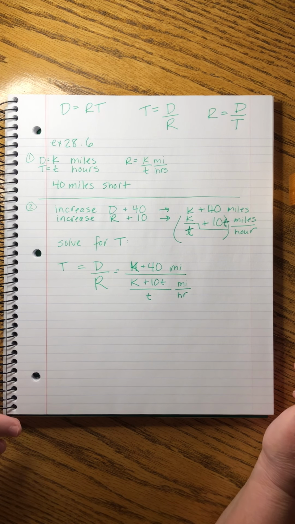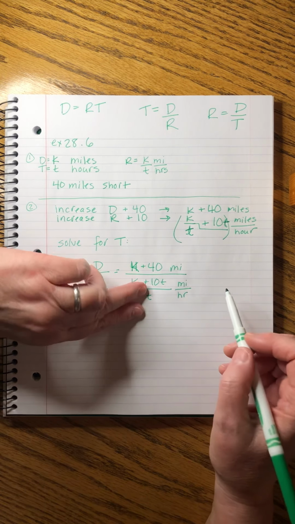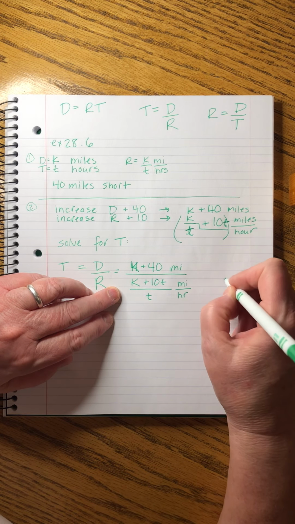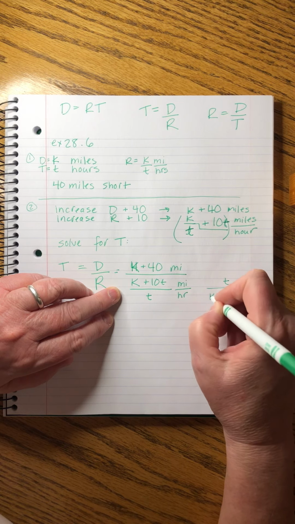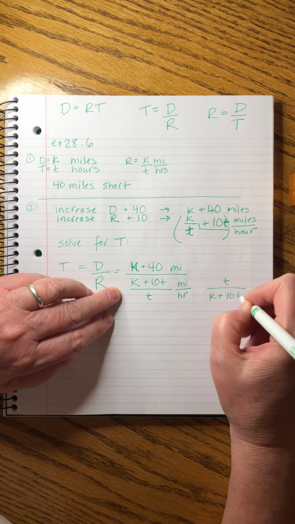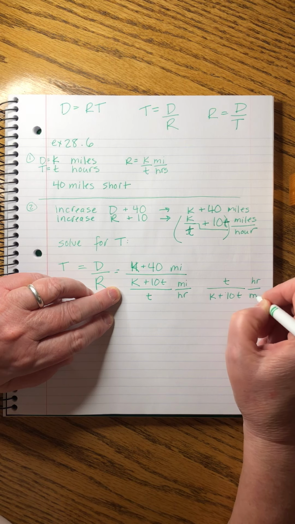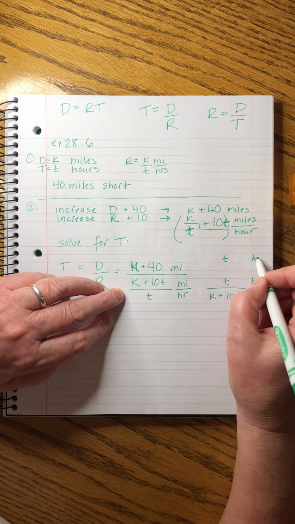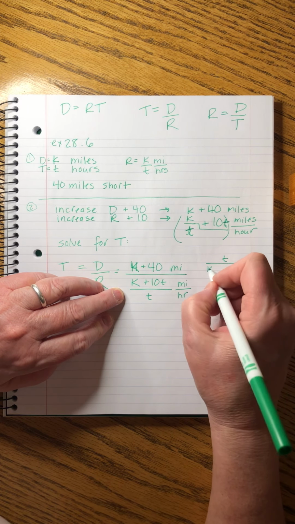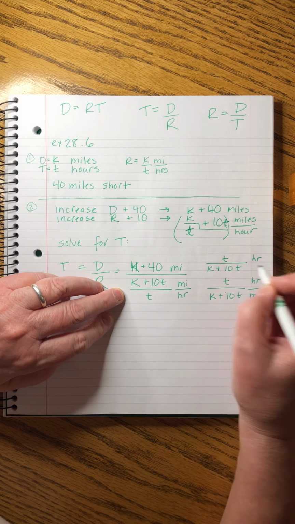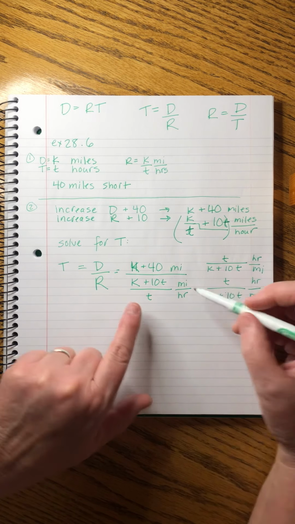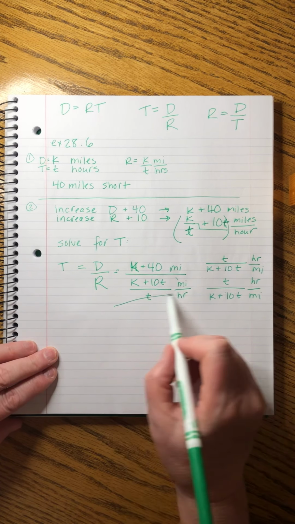We're back to complex fraction land. So we want to take the bottom, flip it, multiply bottom and top. So the flip will be 10 over k plus 10t hours miles. Now all that cancels, but before I draw a line through it, I want to do the top. T hours over k plus 10t miles, right? Bring the units up. Everything's the reciprocal of this. This all goes away now.